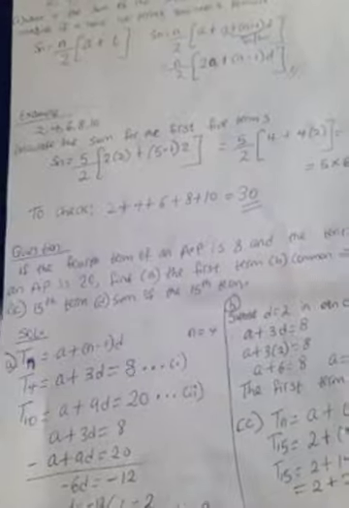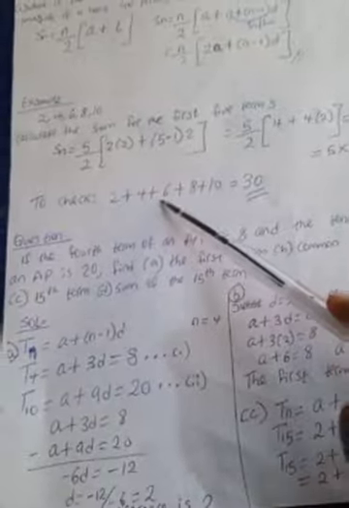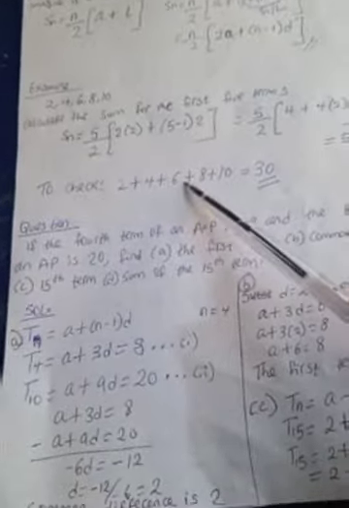Now let's check. In actual sense, what are we doing? You have to understand what we are doing. What we're actually doing is that we want to sum it up. So for example, if you had these numbers, they will give you 30. So that's 2 plus 4, that's 6. 6 plus 6, that's 12. 12 plus 8, 20. 20 plus 10 is 30. So you can see that if you want to sum it up, you get 30. If you make use of the formula, you also get 30.